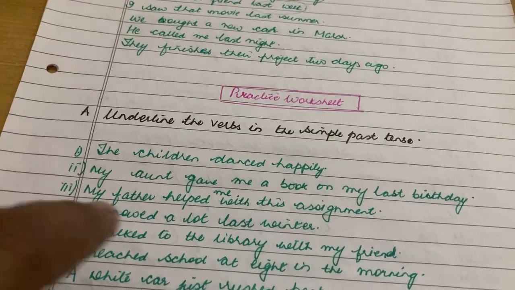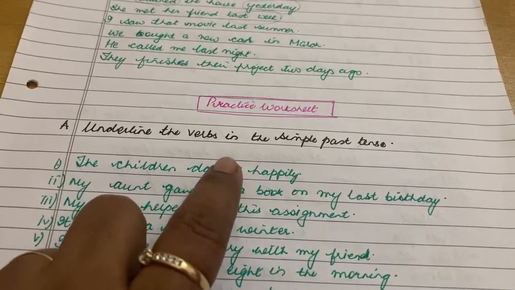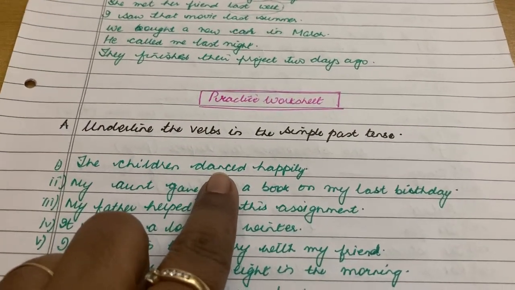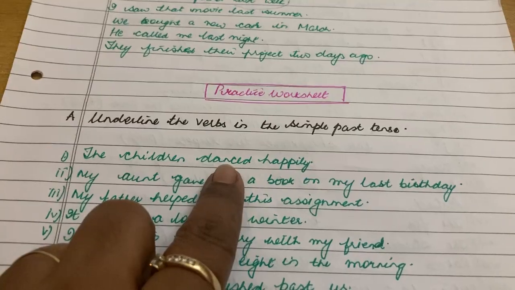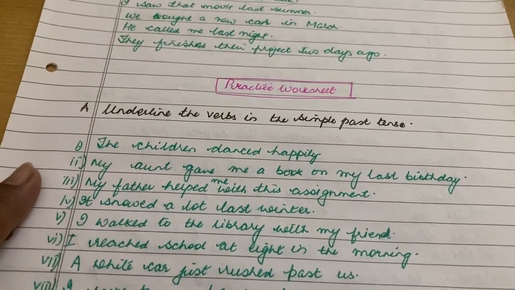So dance is the action that they are doing, and what we have done, it is dance. So something that has happened in the past. So here what will be the verb that we need to underline? It is the danced. My aunt gave me a book on my last birthday.